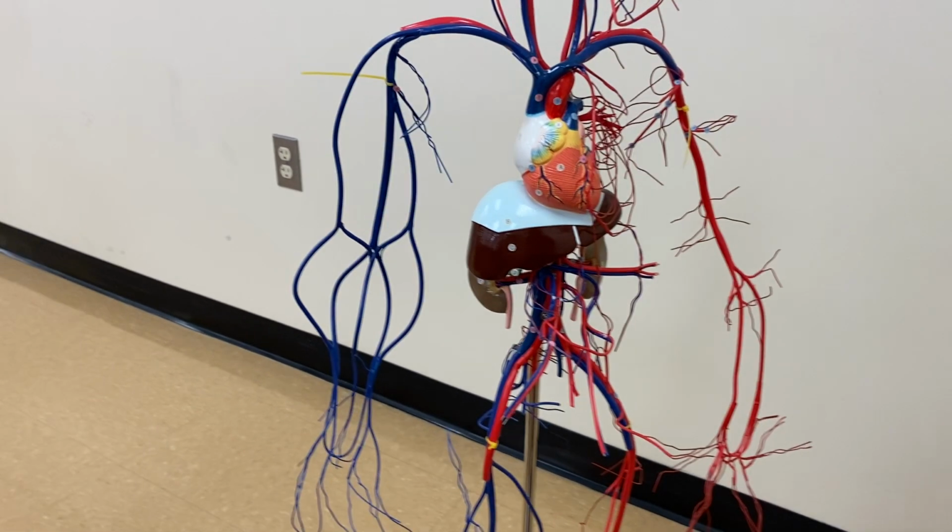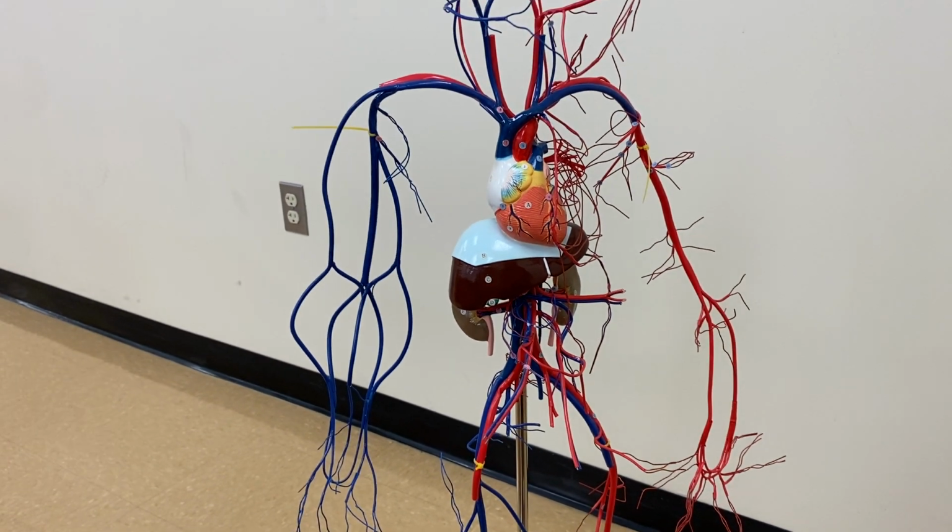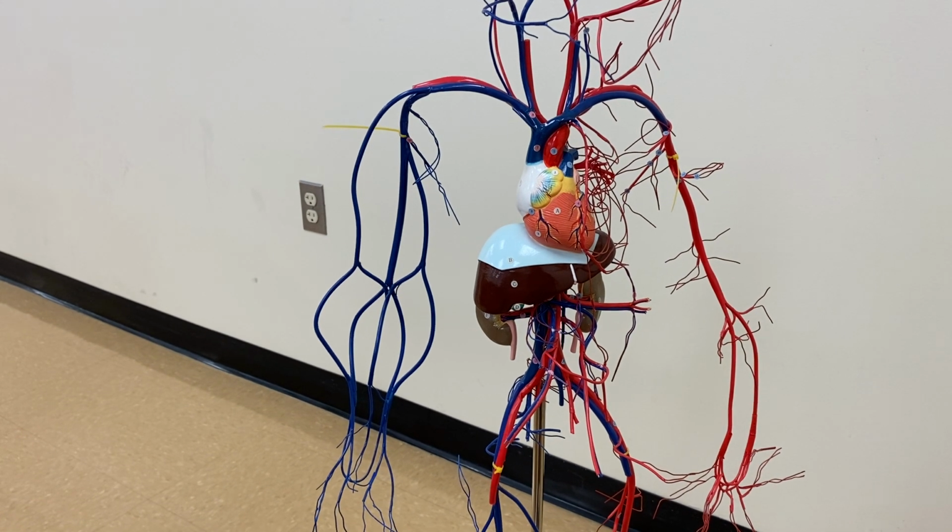We will come back with the first branch off of the abdominal aorta, which is the celiac trunk.